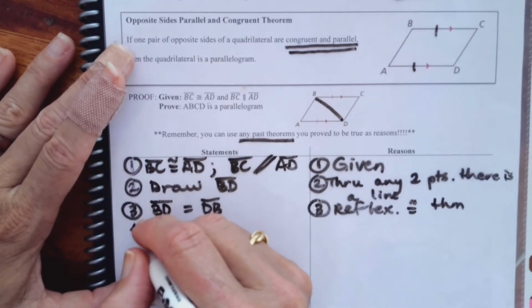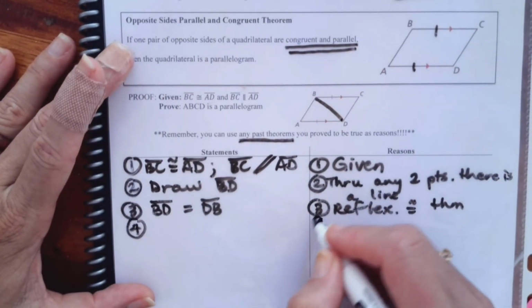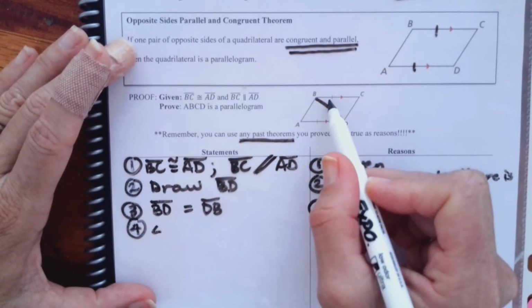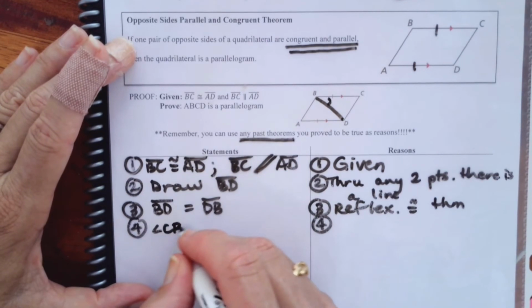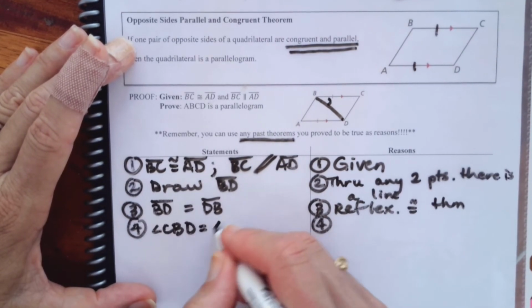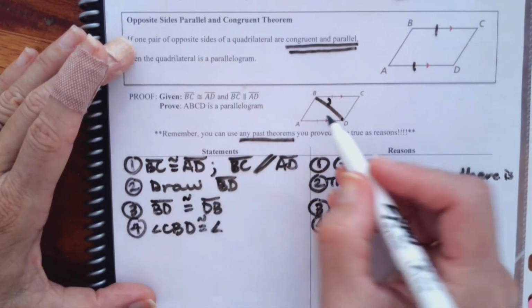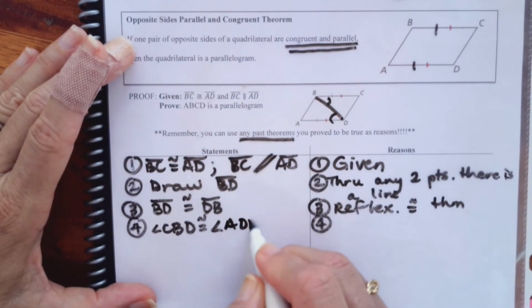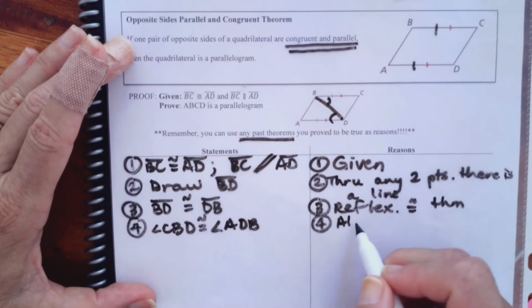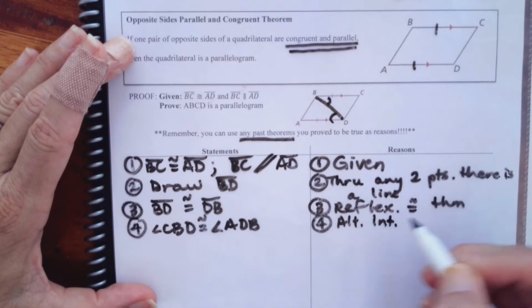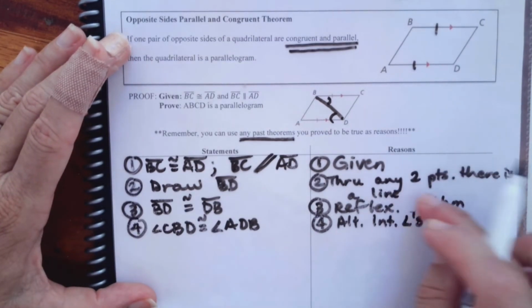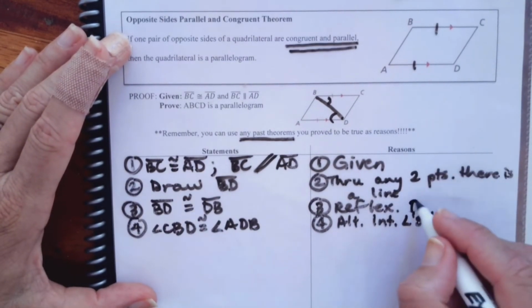And then we're going to go for the angles. Okay? So I'm going to say that angle CBD is congruent to ADB by alternate interior angles theorem. I'm going to put that as a property.